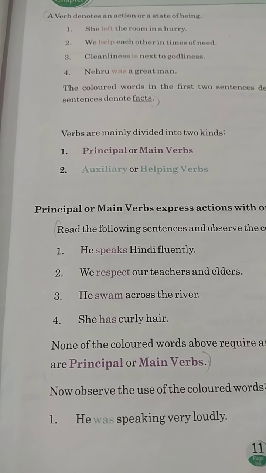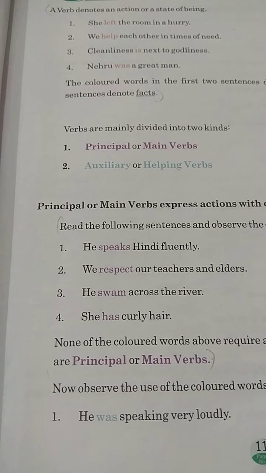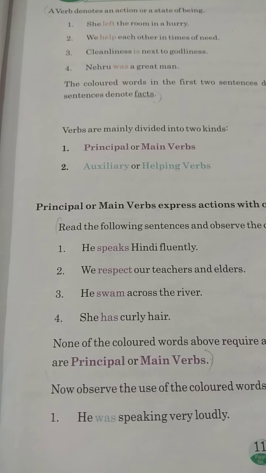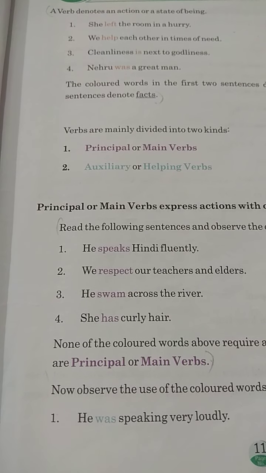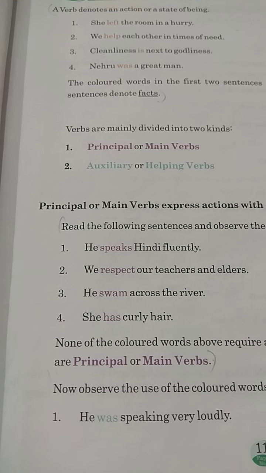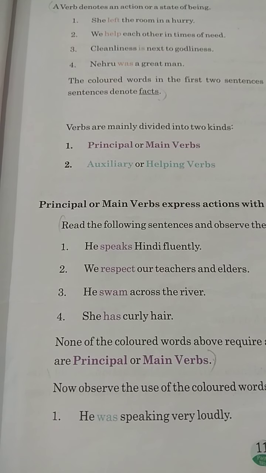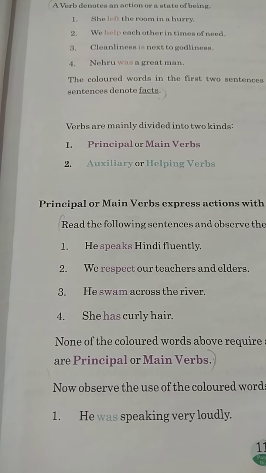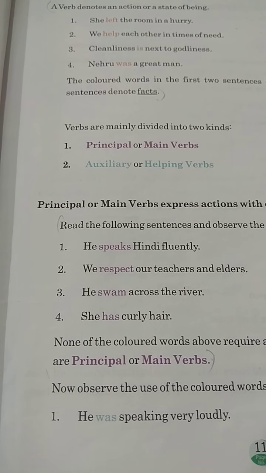It may tell us what a person or thing does, that is action, or what a person or thing is, state of being. A word that is used to express an action or state of being is called a verb.